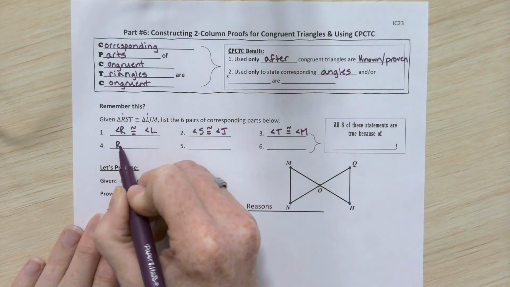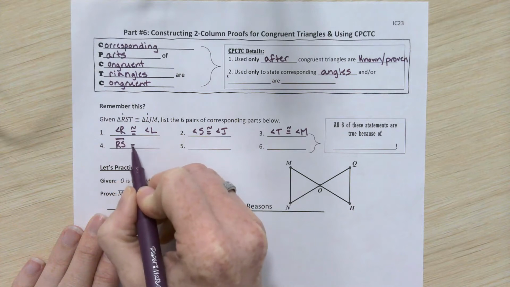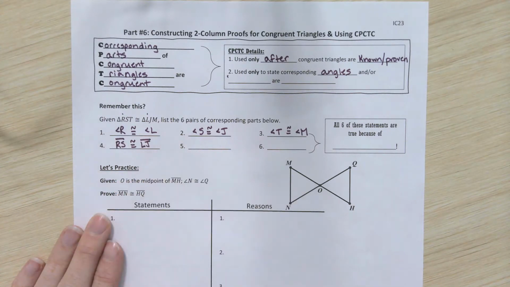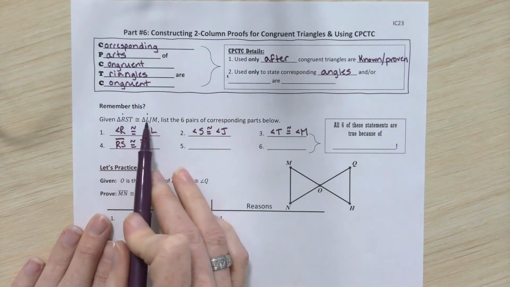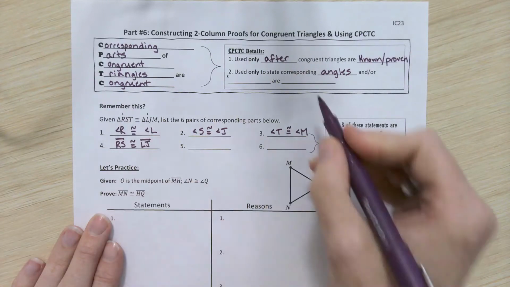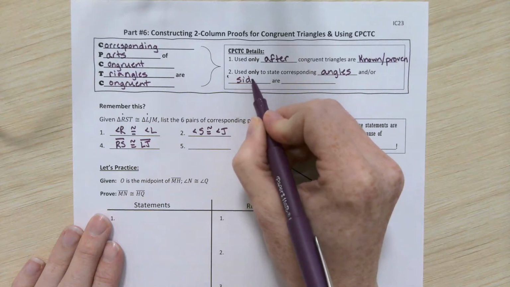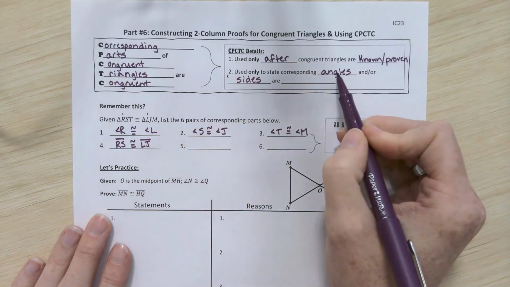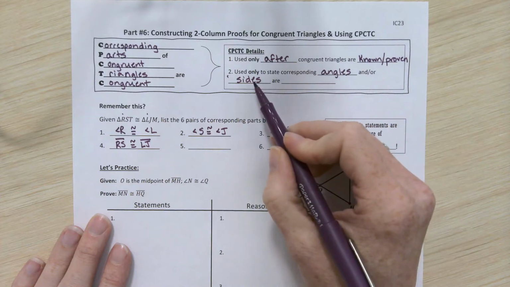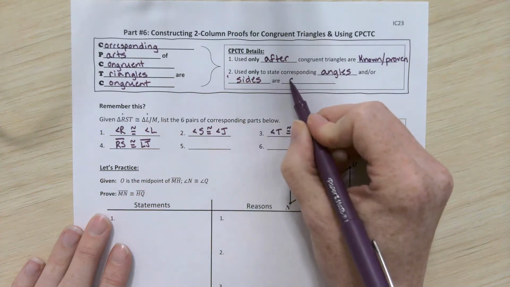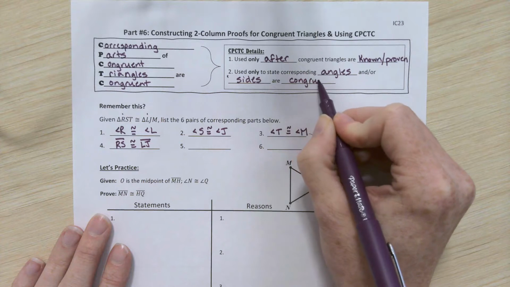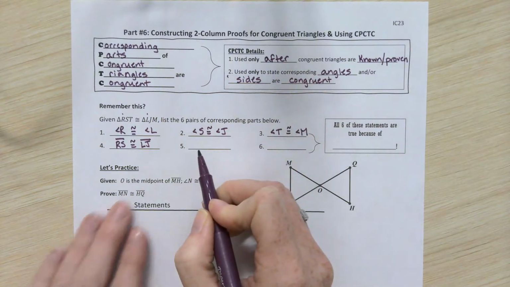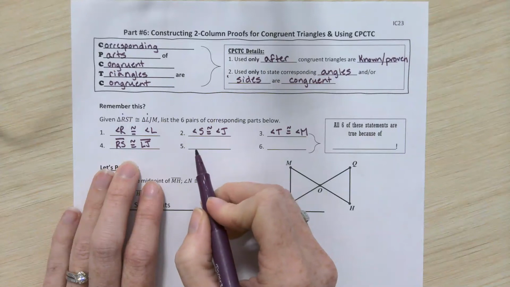So I've already listed that there are corresponding angles that are congruent, but the other things that we could start listing would involve two letters and a segment bar above them, because we could also say that corresponding sides, segment RS is congruent to segment LJ. So we can use the idea of CPCTC for both showing corresponding angles and or corresponding sides are congruent to one another.